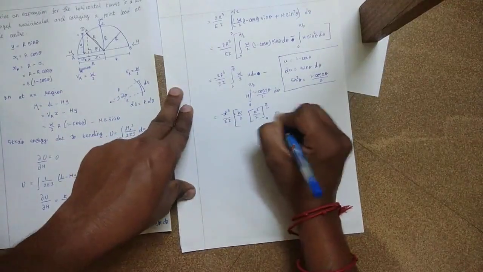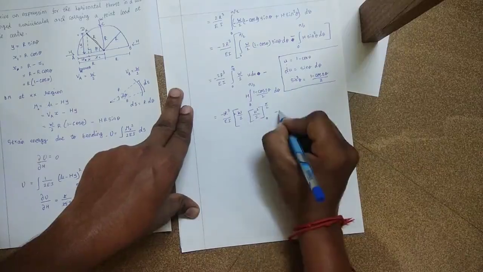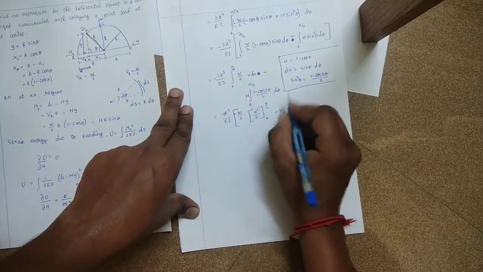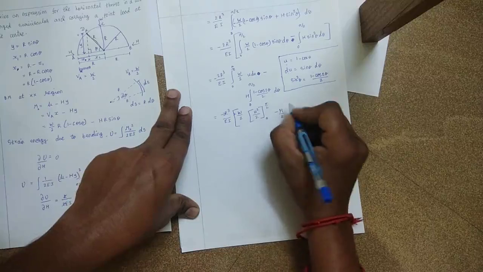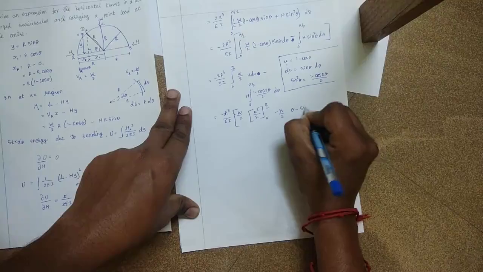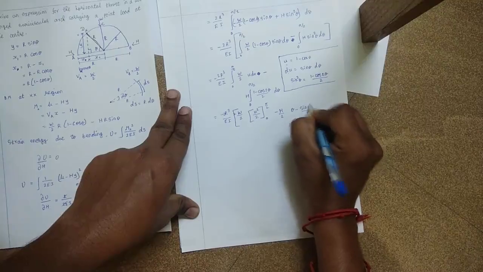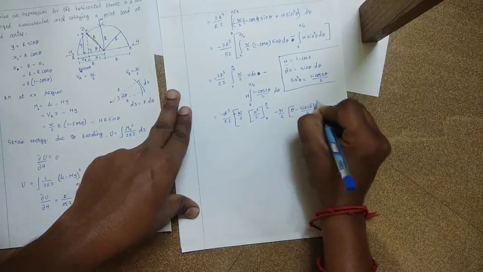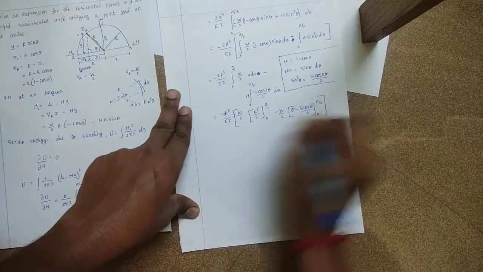Next, minus of, I am going to take this h outside. So I am going to substitute here h by 2 as common. If you integrate this, 0 minus sine 2 theta divided by 2. So 0 to pi by 2 is the limit, and I am going to substitute this.